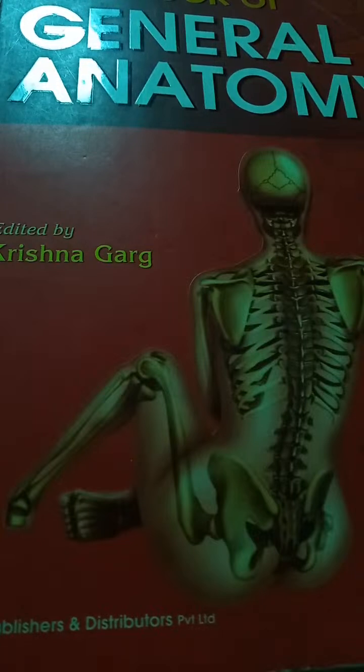The answer is: first MCQ, what percentage of calcium of the body is stored in the bones? Correct answer is 97%. Proportion of inorganic matter to organic matter in the bone is 3 to 1.